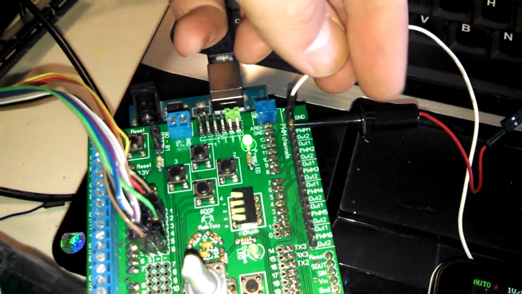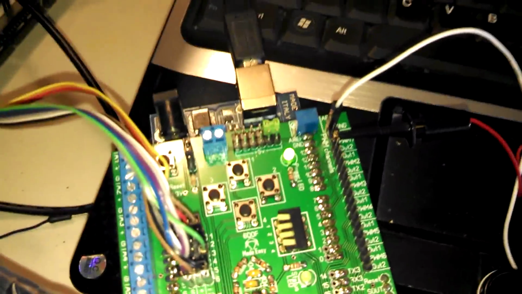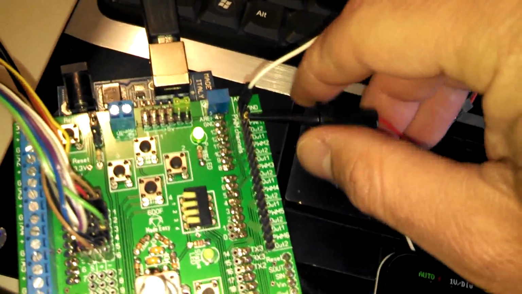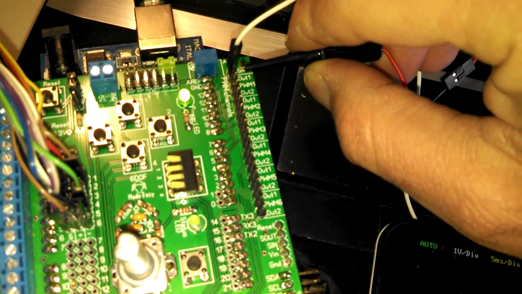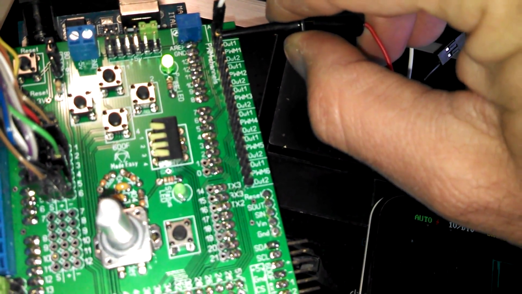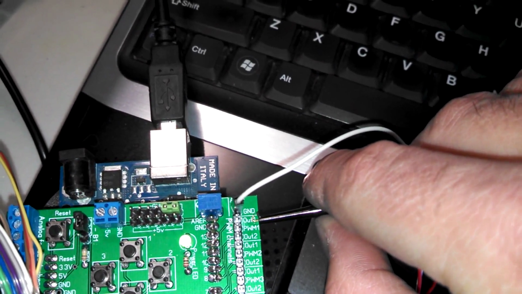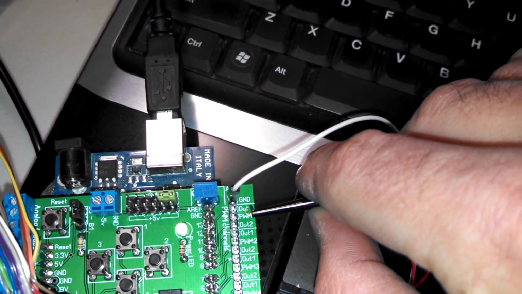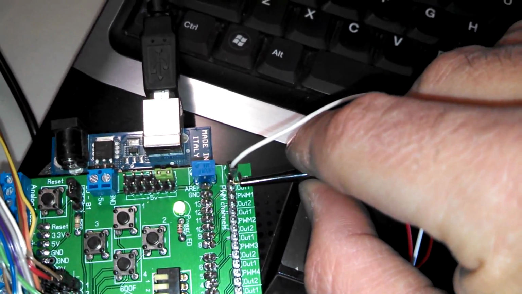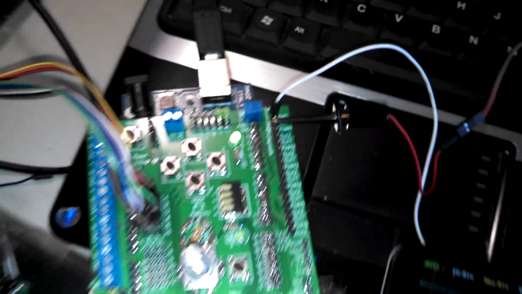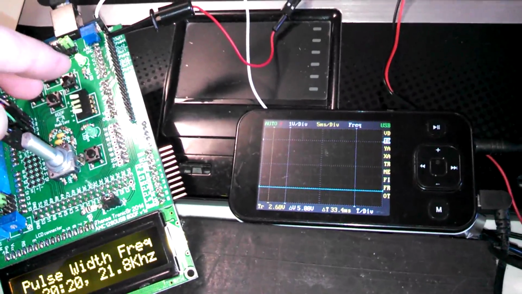So you can see here when I have for the pulses it's the out one, if you can see it, and that's for the direction, and the pulse width modulation is for the pulses. So I'm just gonna put it on the direction one. Let's see what happens when I change direction manually.